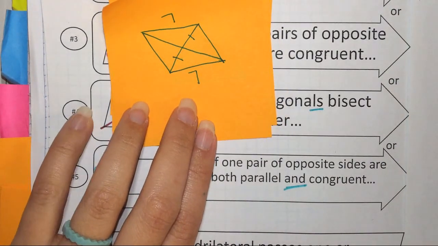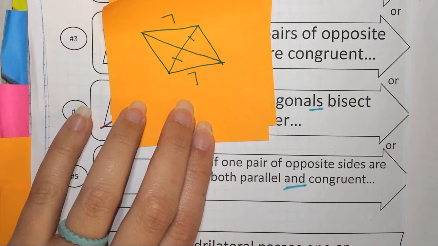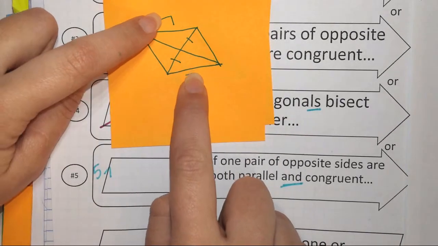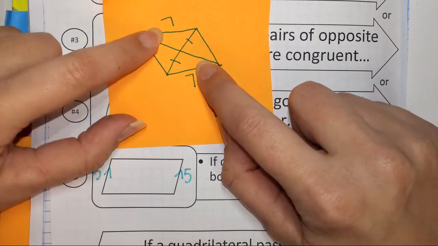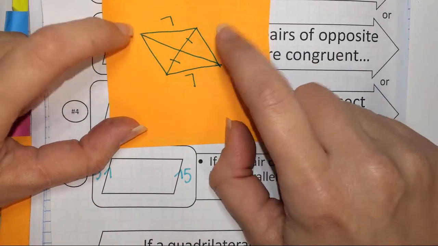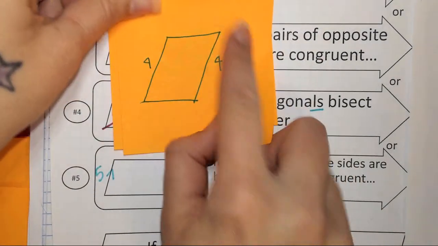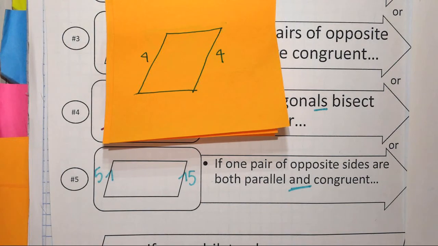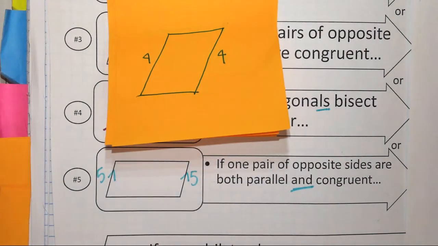No? Why? It doesn't have the tikis on the other one. It doesn't have the tikis on the other diagonals, and it doesn't have the arrows. We know that opposite sides are congruent, and we know that this is congruent, but we don't know anything about this other diagonal, and we don't know anything about the sides or if they're parallel. No. Because it doesn't have the parallel. It doesn't have the parallel, and we don't know anything about these top sides, right?